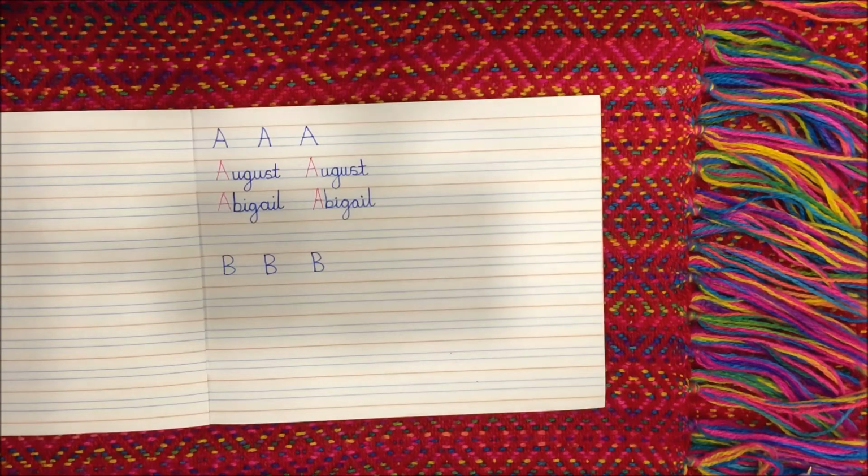Okay, what is the next word that we're going to do? Can you think of any proper nouns that begin with a B? Have a think. There are lots of people's names that begin with a B. Can you think of maybe any countries that begin with a B?